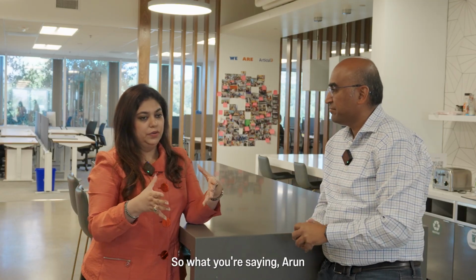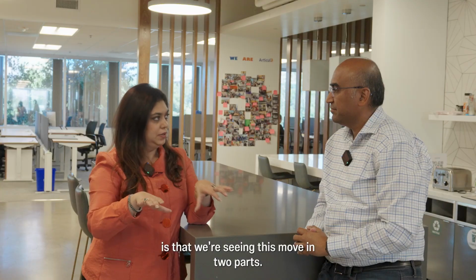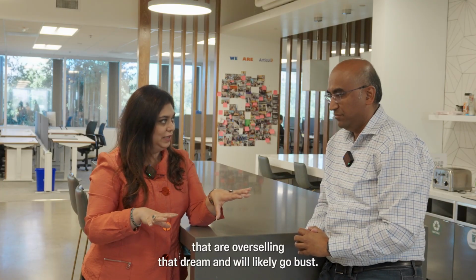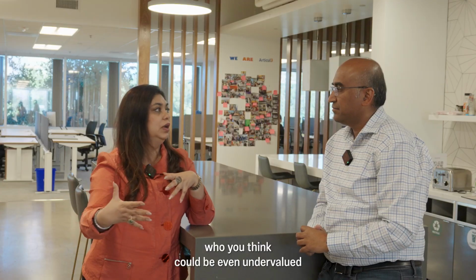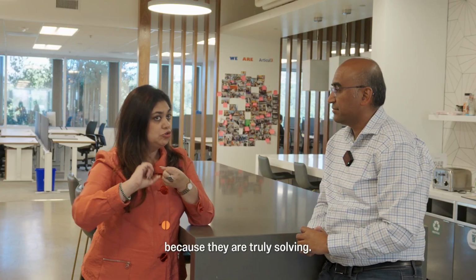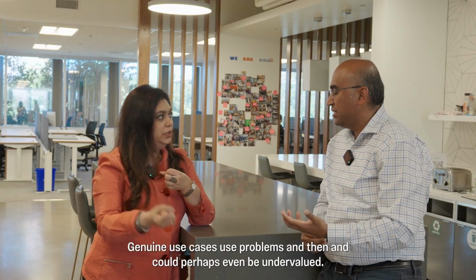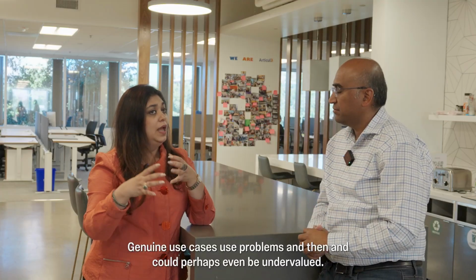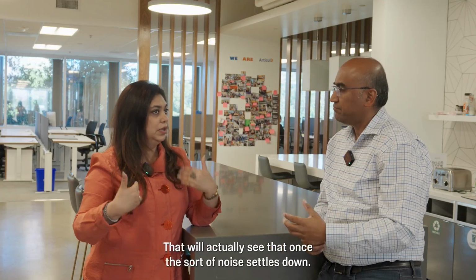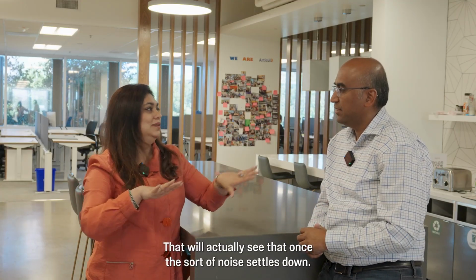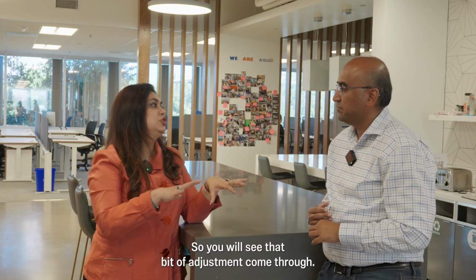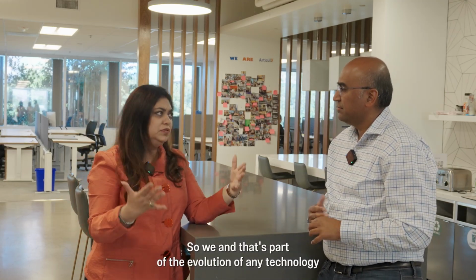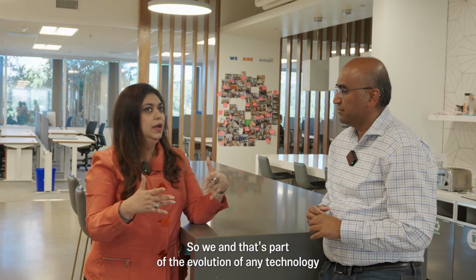So what you're saying, Arun, is that we're seeing this move in two parts. There are some that are overselling that dream and will likely go bust. And then there's some who you think could be even undervalued because they are truly solving genuine use cases, and they will see that once the noise settles. So you'll see that bit of adjustment come through. And that's part of the evolution of any technology.